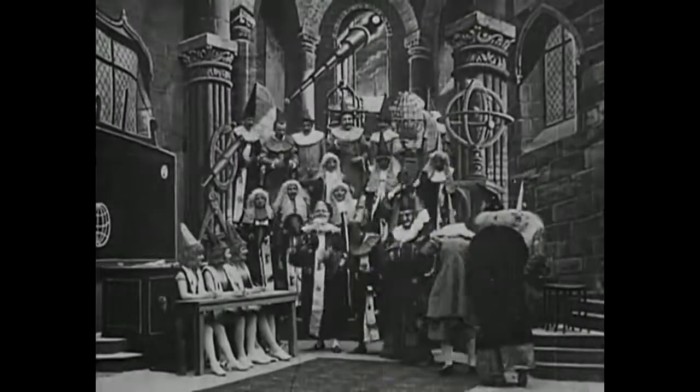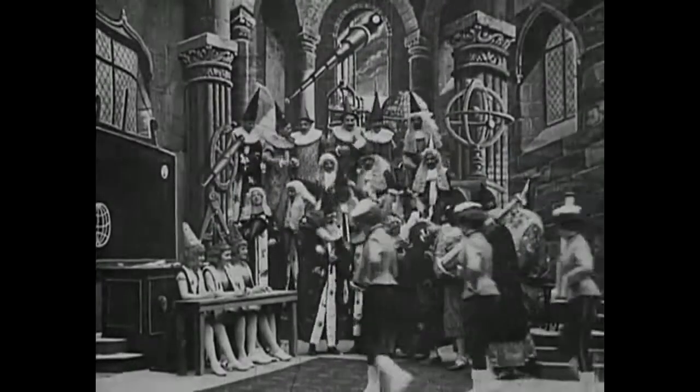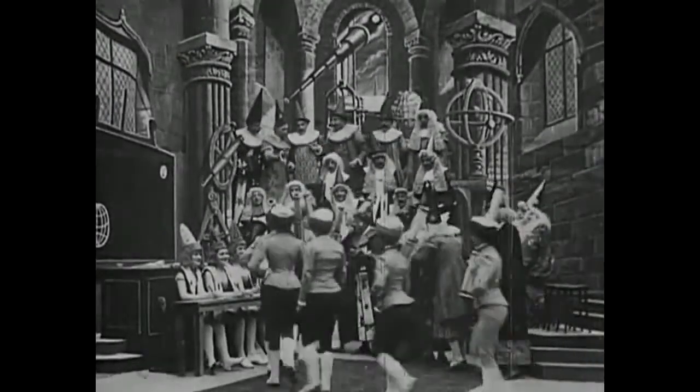Section 1. Development of editing. In-camera editing. George Méliès, A Trip to the Moon. This is one of the first films that he released in 1896.